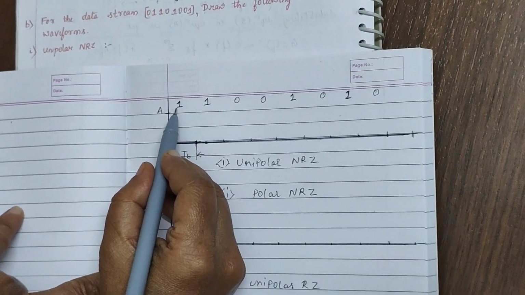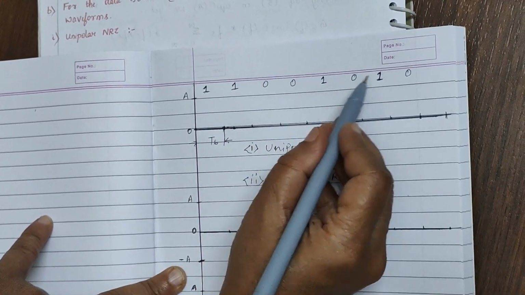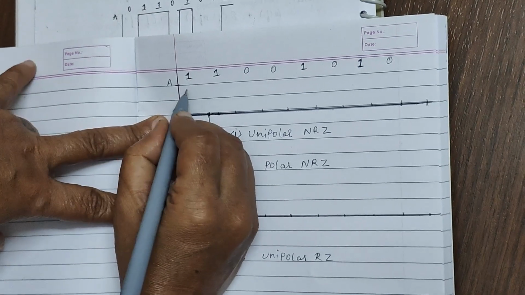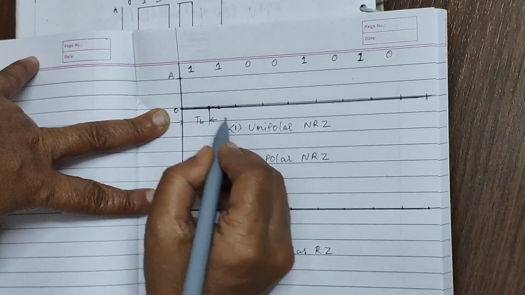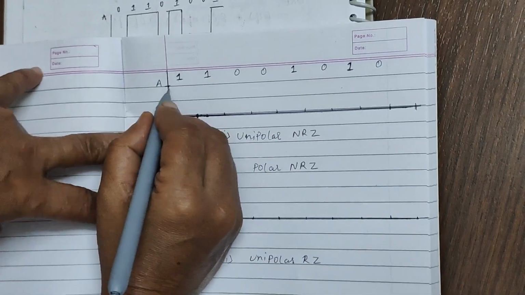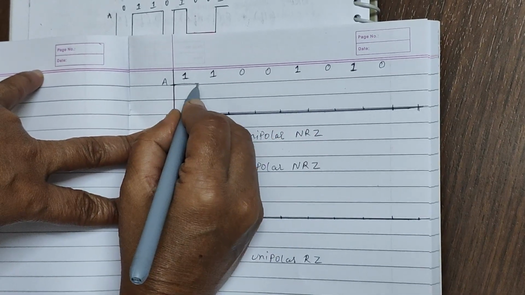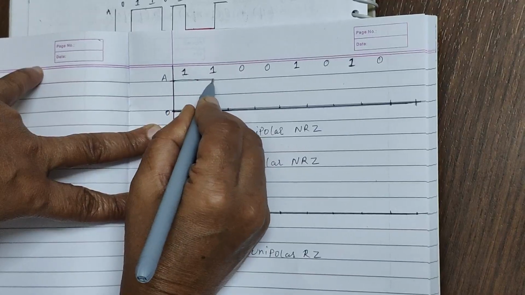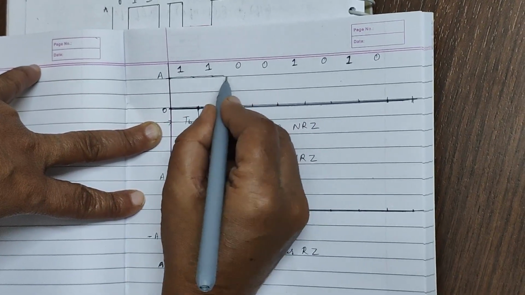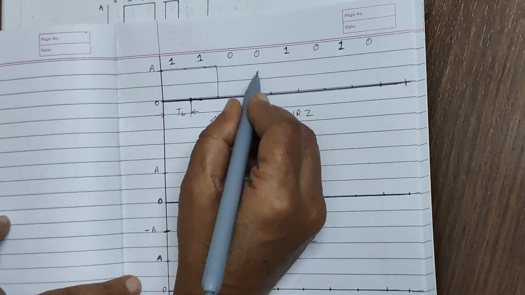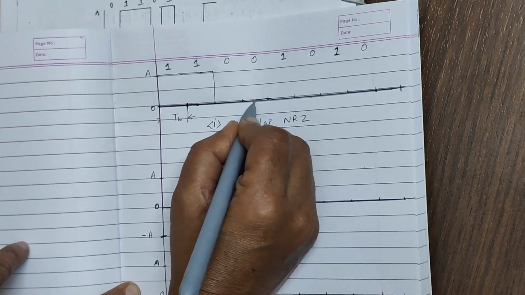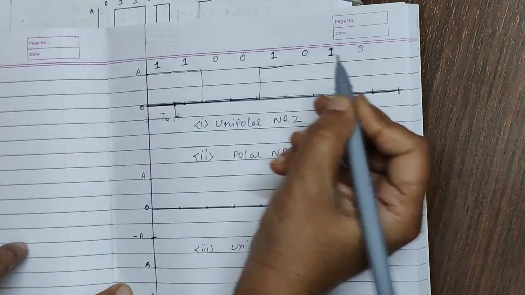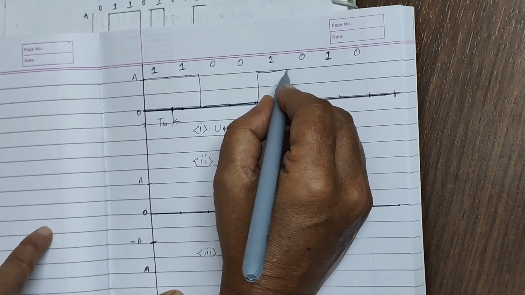Now I have taken another data stream, 11001010. For unipolar non-return to zero, symbol 1 is represented by 1. I have marked the 1 bit duration equal. So here I am going to draw symbol 1. The next symbol is also 1, so the polarity is 1. Next is symbol 0, which is represented by 0, and again 0. Now symbol 1, represented by 1.